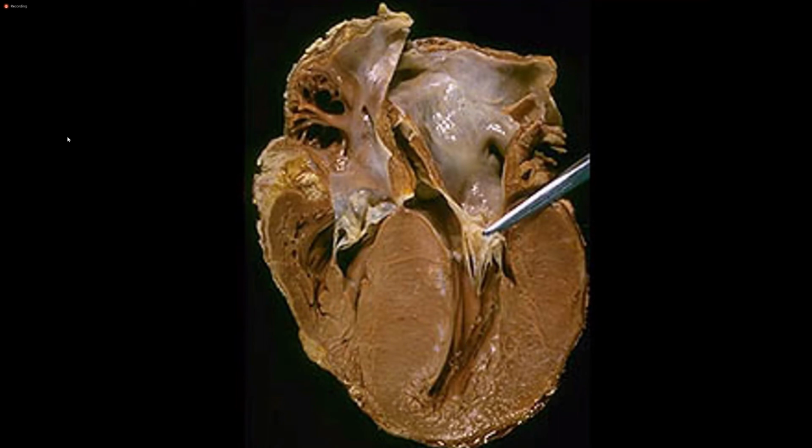The typical history about these patients is recurrent syncopal attacks because of hypoperfusion, a low amount of blood reaching the brain. So these patients may complain of syncopal attacks and shortness of breath, and it's not surprising if they undergo sudden death.